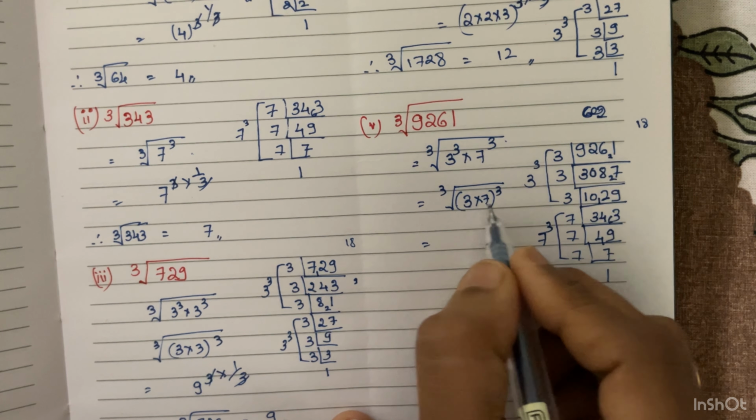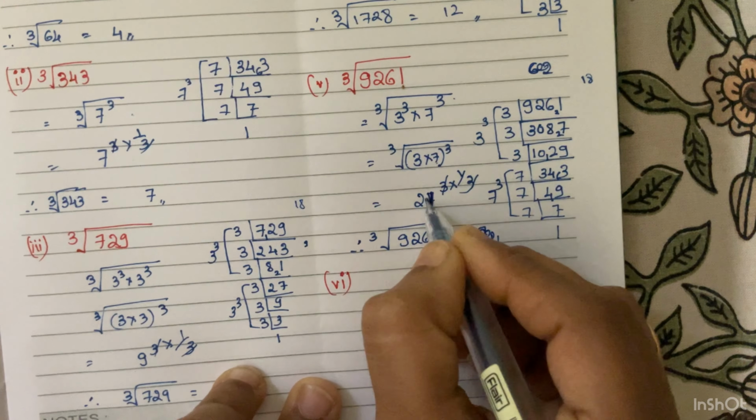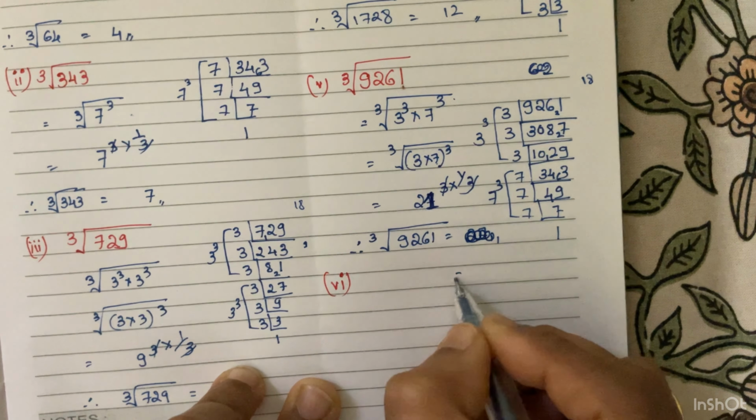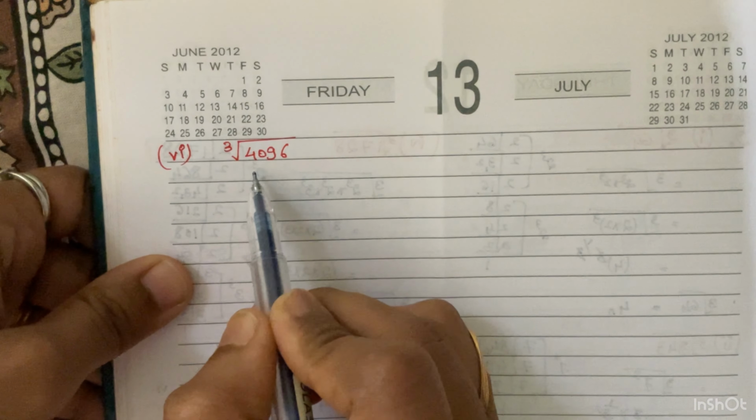Now let me open the cube root for further calculation, and before that let me multiply these numbers within the bracket. 3 7s are 21. Therefore the cube root of 9261, the answer we will get is 21 here. Okay. Question number 6, cube root of 4096.